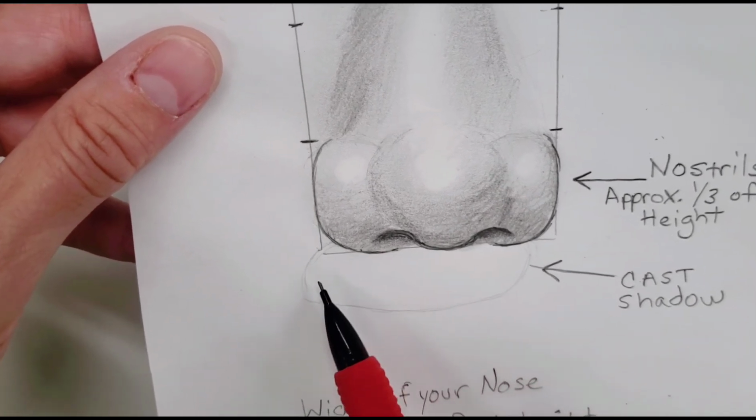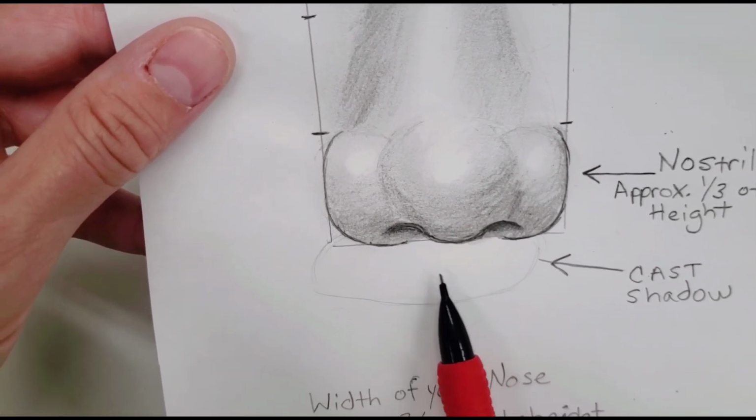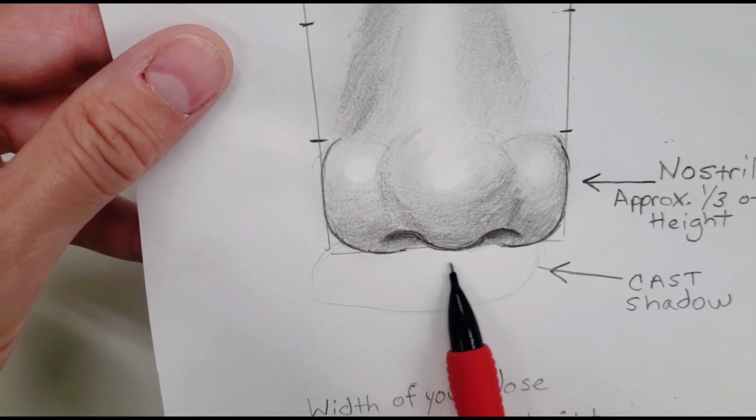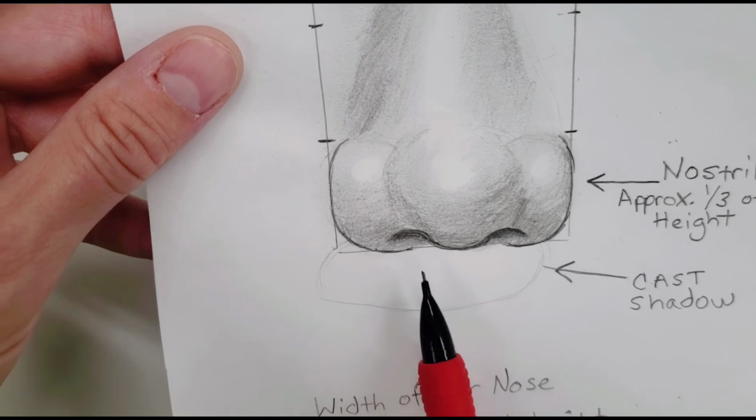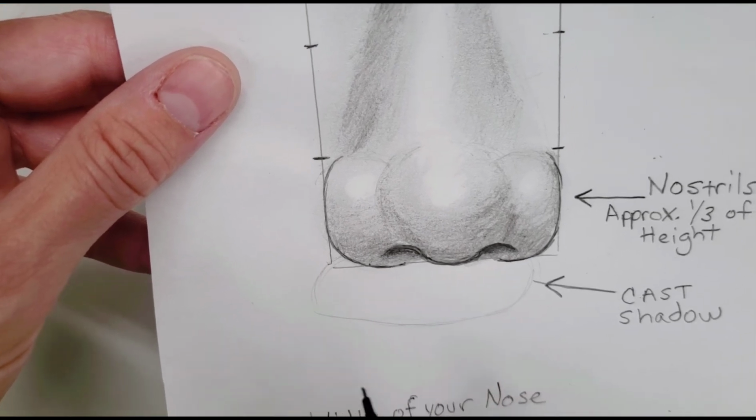The cast shadow, there is this little thing down here called the philtrum. Now we haven't learned about the mouth yet, but the philtrum is a dip underneath the nose. And we're going to put some shadow here, just enough to fill this in. We'll talk more about the philtrum later.